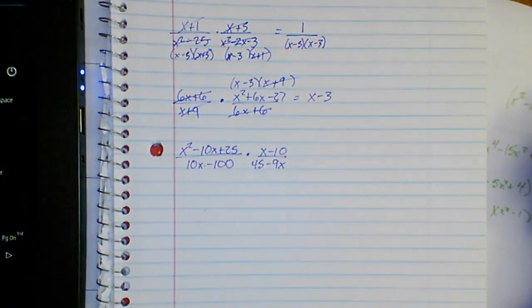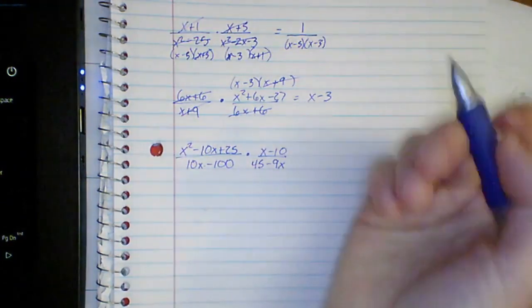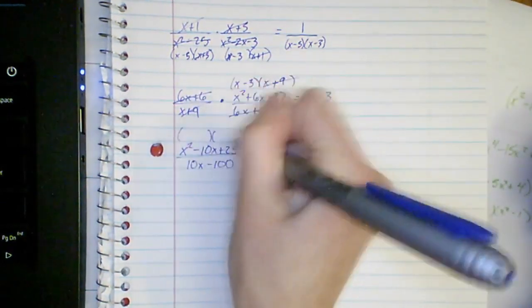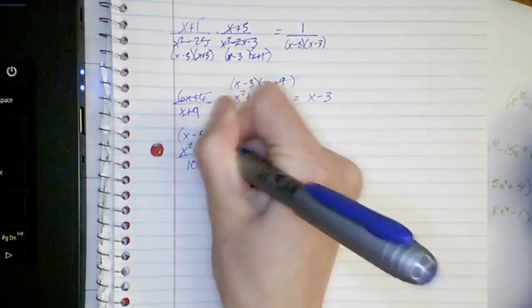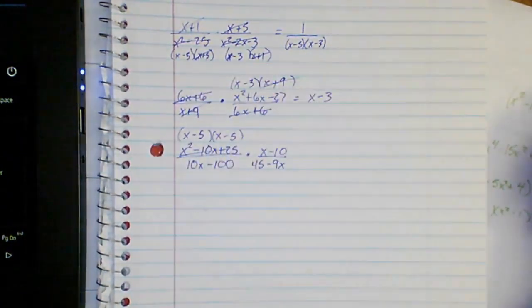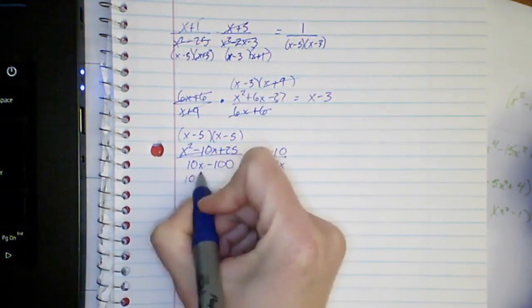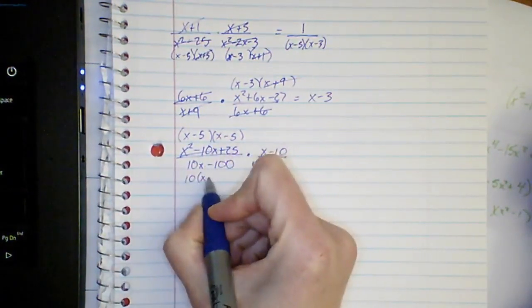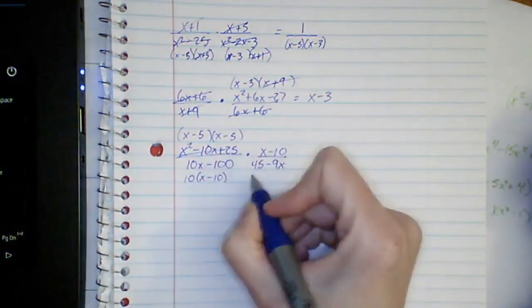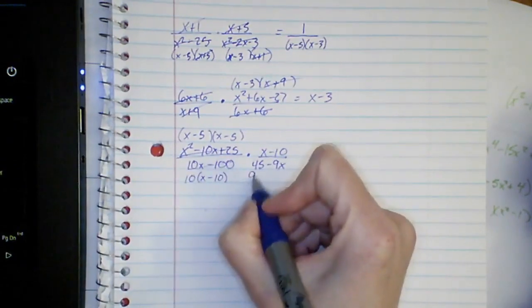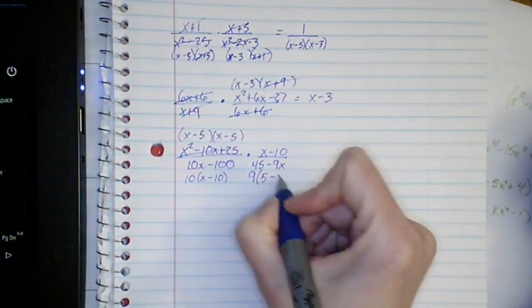Okay, we're going to go ahead and factor each of these. I'm going to place my factors above and below where they are needed. So this first one is x minus 5 times x minus 5. The bottom one is 10 times the quantity x minus 10. And then the last one is 9 times 5 minus x.